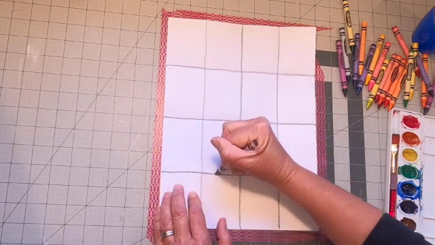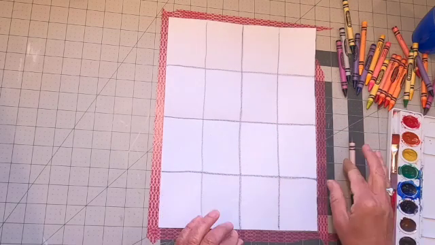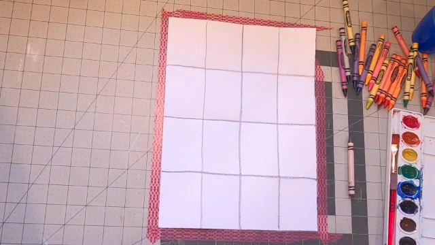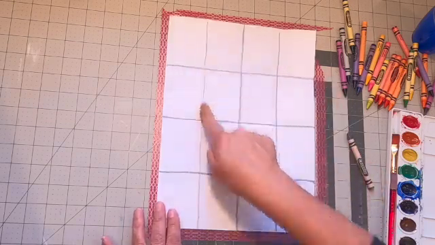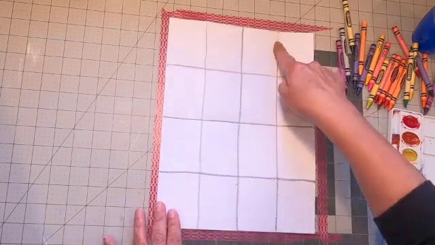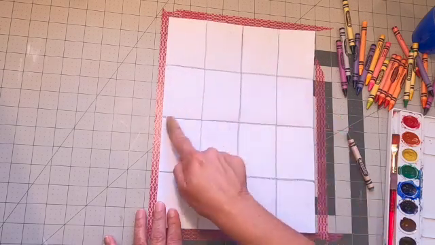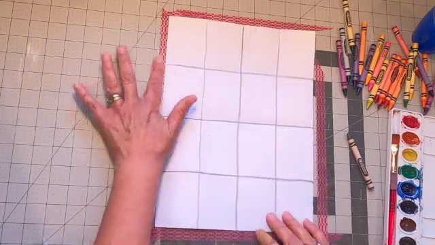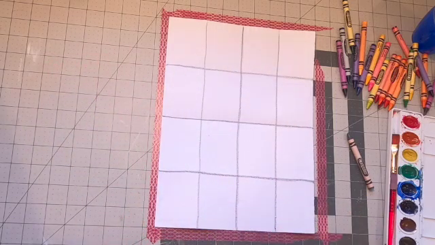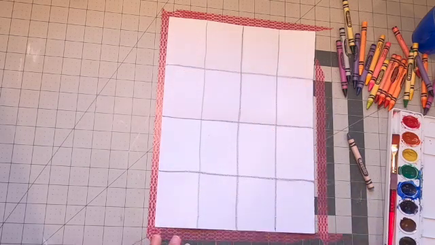I'm not pressing down super hard. I don't want to break my crayons. If I do break my crayons, it's not the end of the world. But I've got my crayon. So now I've done 3 vertical lines, 1, 2, 3. And I've got 3 horizontal lines, 1, 2, 3. So that breaks this space up into 16 blocks. Okay, I've got 4 across the top, 4 down the side.